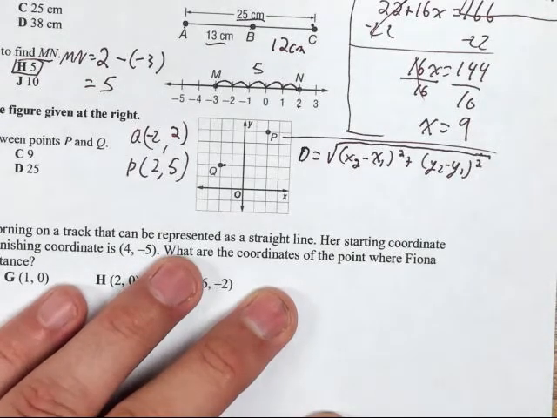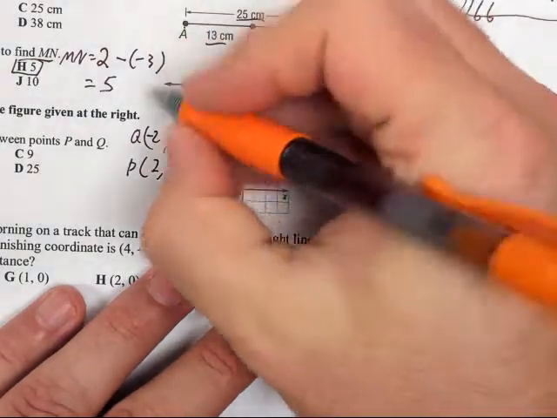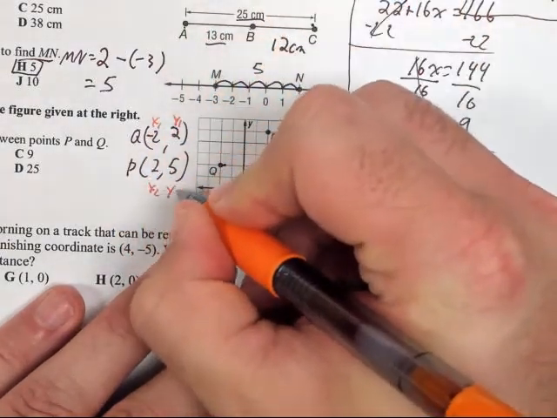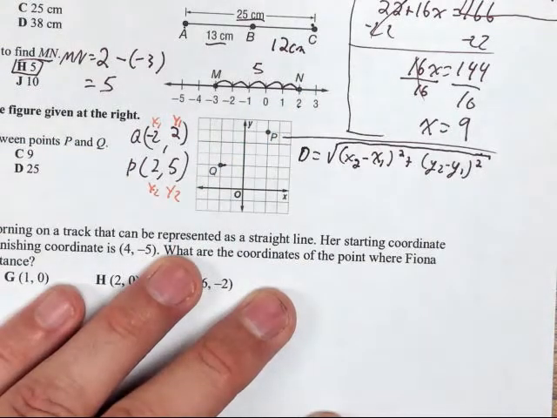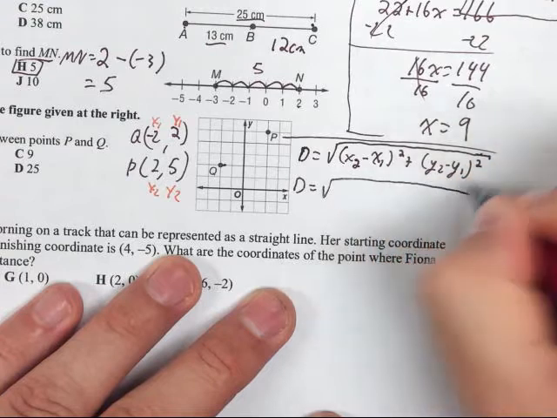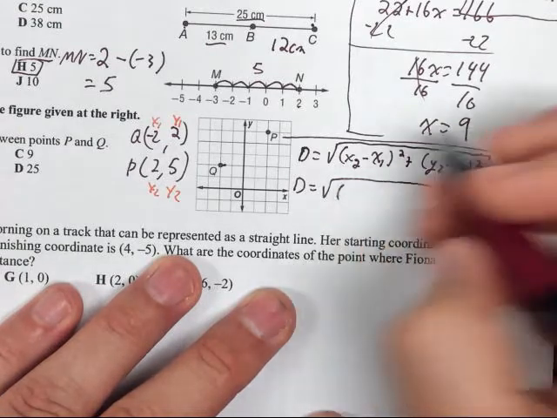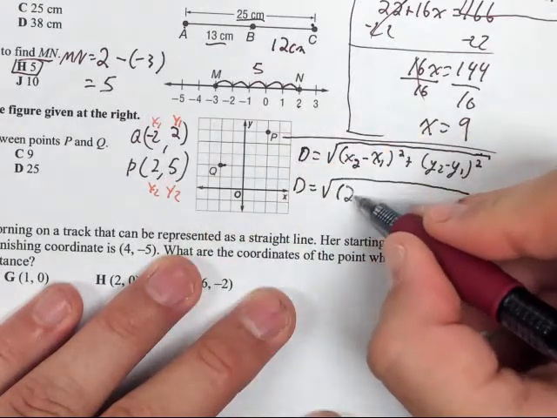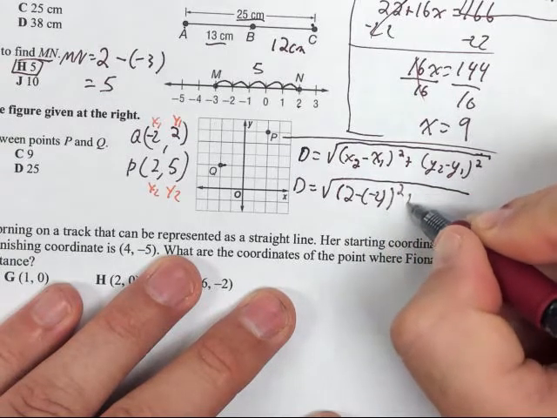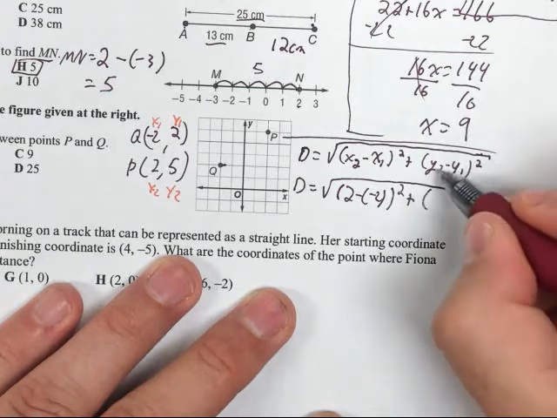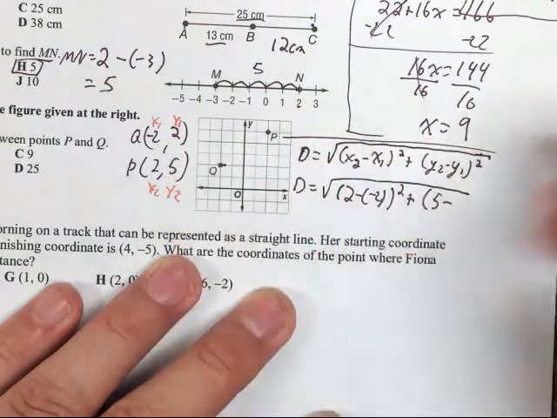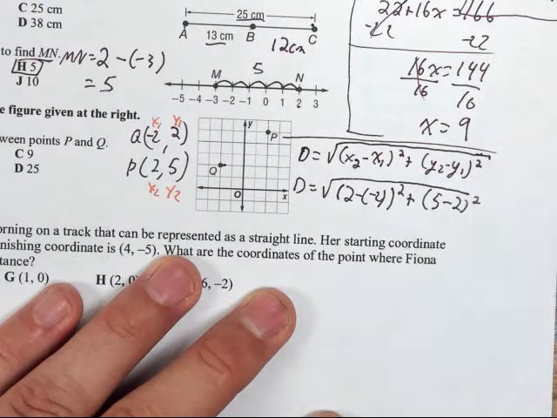Now, whenever I look at these, I'm going to go ahead and label them x1, y1, and x2, y2. So x2 is 2 minus -2 squared plus y2 is 5 minus y1 is 2 squared.